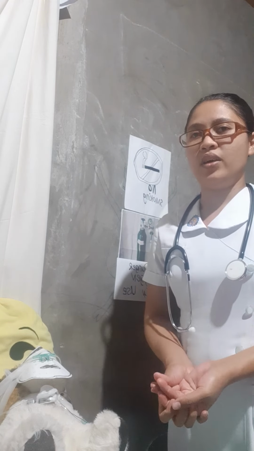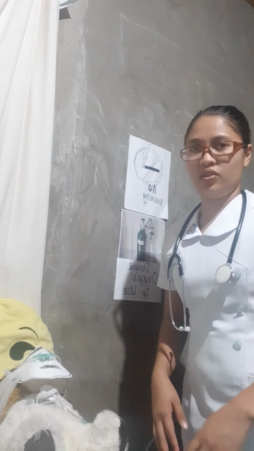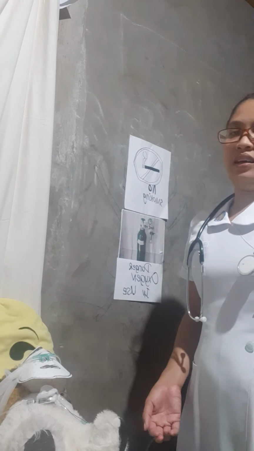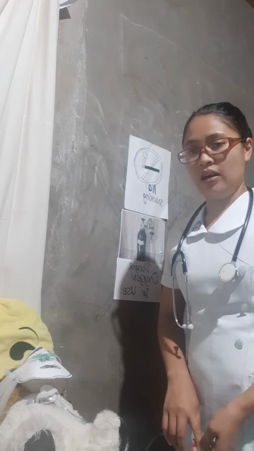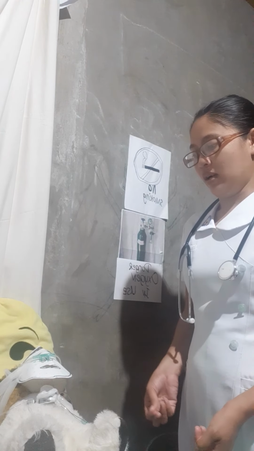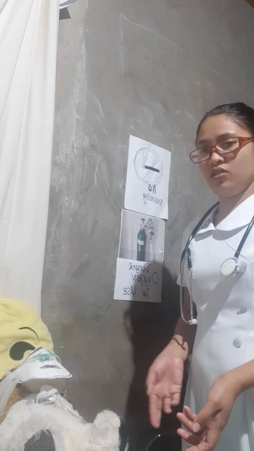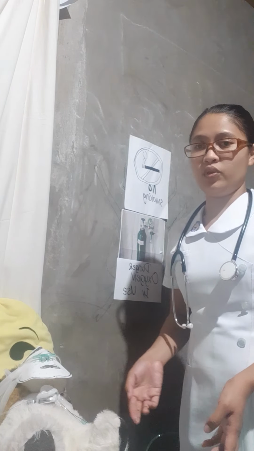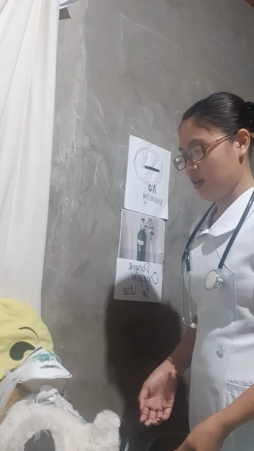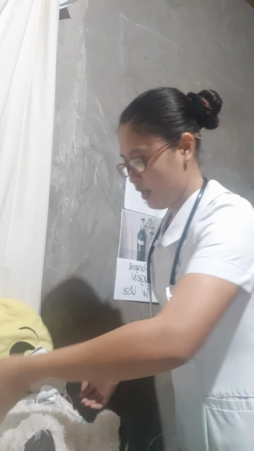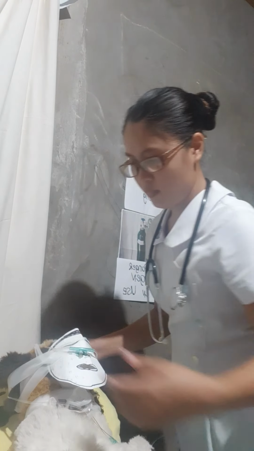Next, adjust the bed to a comfortable working position. Lower the side rails closer to me. If the patient is conscious, we need to assess him in semi-Fowler's position. And if the client is unconscious, remain in lateral position but facing me. So, excuse me, sir, I will position you in semi-Fowler's position. I hope you can cooperate. Thank you.